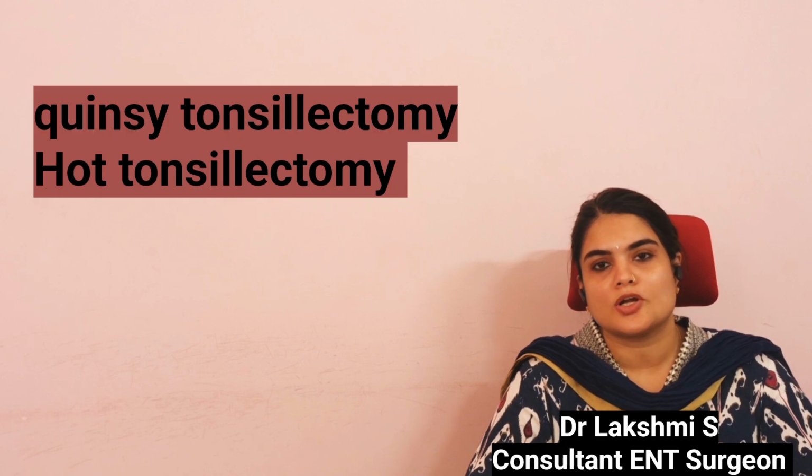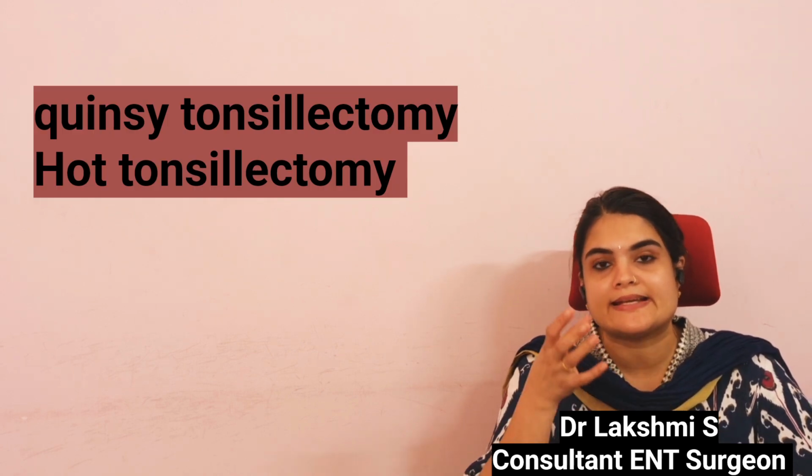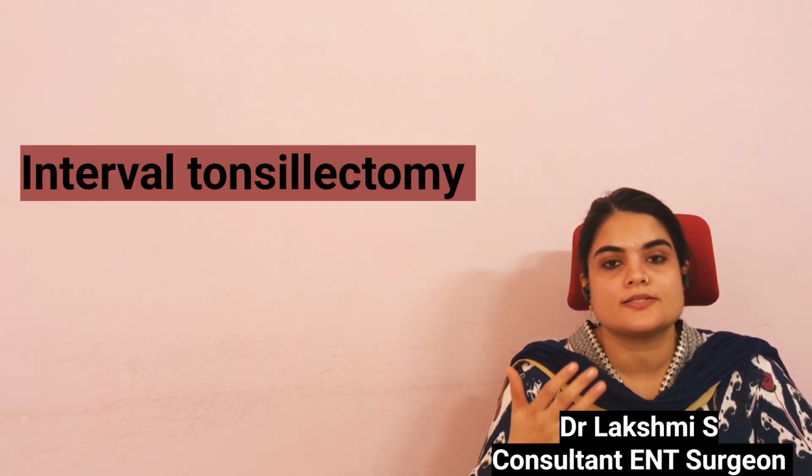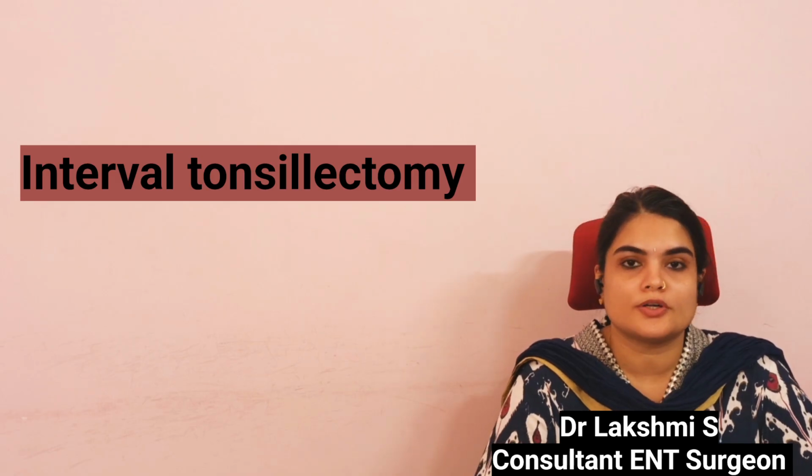What are the indications for tonsillectomy? It is known as hot tonsillectomy or Quinsy tonsillectomy. If there is an intratonsillar abscess, you can do it. Certain studies show that in children presenting with severe obstructive sleep apnea and tonsillar abscess, you can go for a tonsillectomy. Otherwise, we do an interval tonsillectomy, that is, 6 weeks after the resolution of the infection. Initially, it was said that after one peritonsillar abscess you have to go for an interval tonsillectomy. Now it is said that after the second peritonsillar abscess, an interval tonsillectomy is compulsorily done.